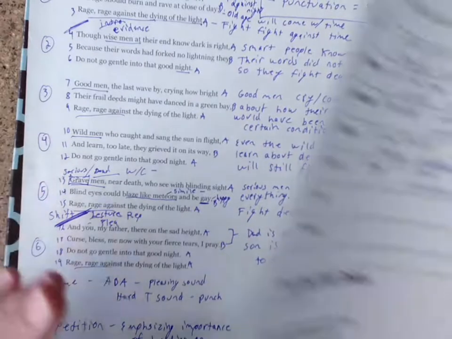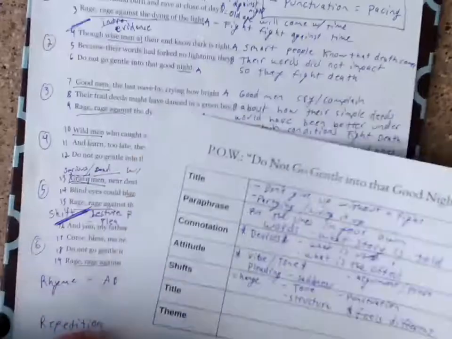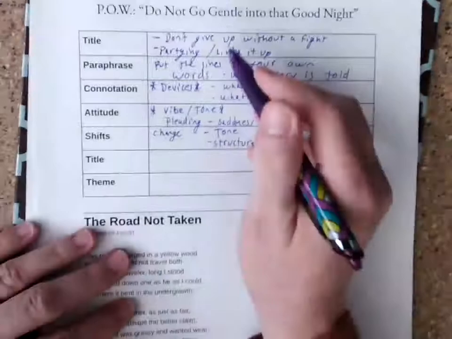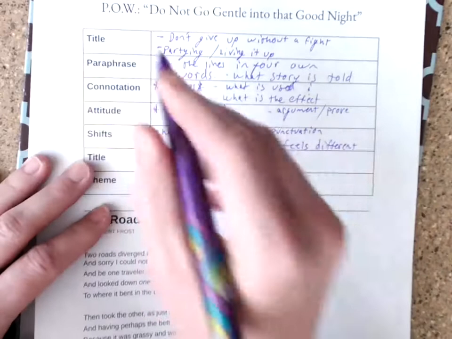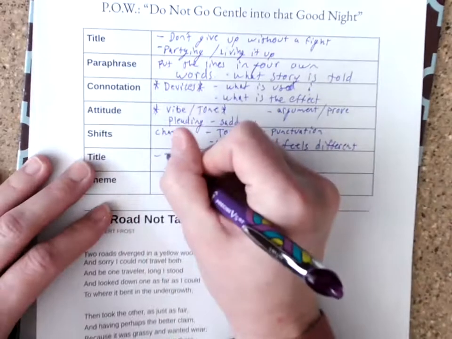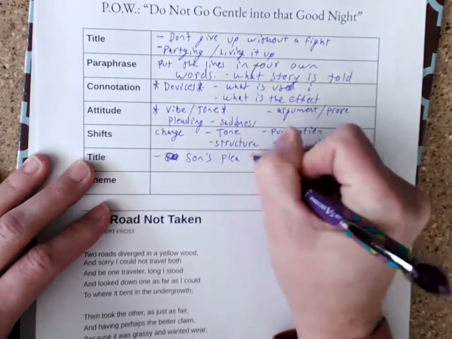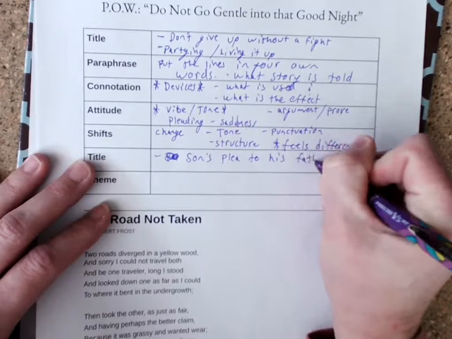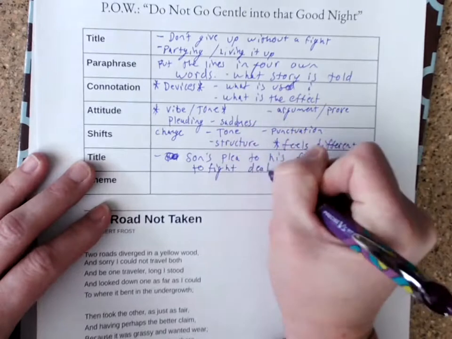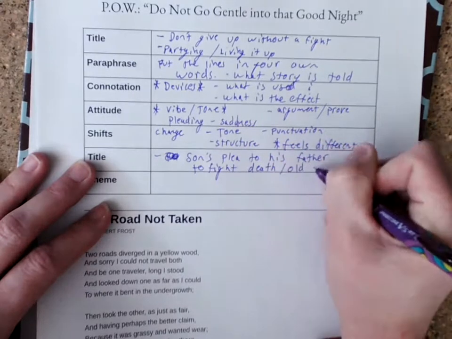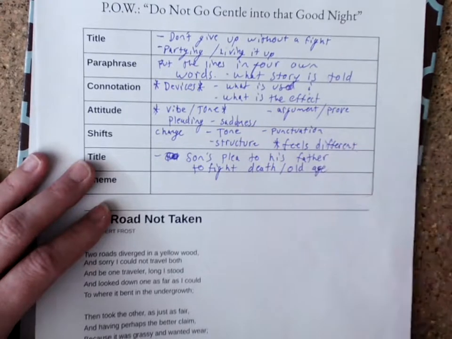Okay. Finally, last couple pieces is that we take a look at the title again. After reading it, what have we discovered about the title? It might be similar to this, it might be different. And from the title, I'm now seeing "Do Not Go Gentle Into That Good Night" is like a son's plea to his father to fight either death because of old age, or maybe there's a disease. We don't know. We can make speculations. We would have to use the poem to prove our speculations, though.